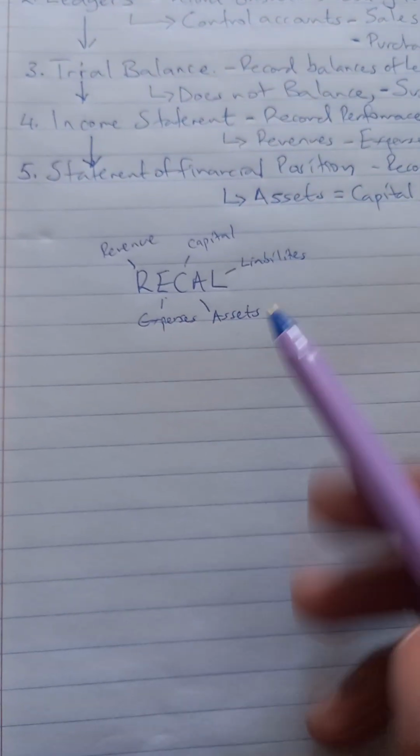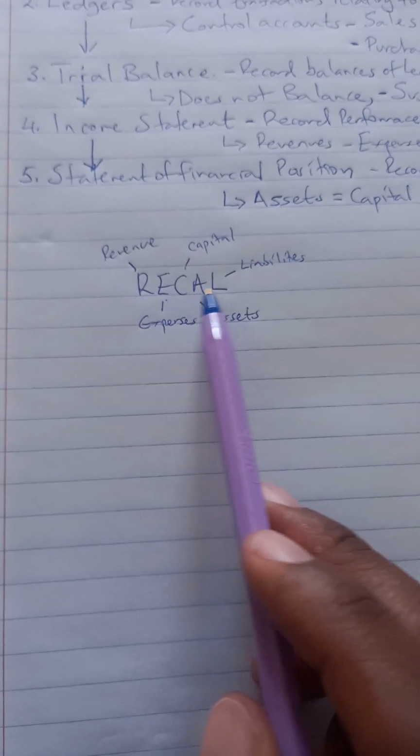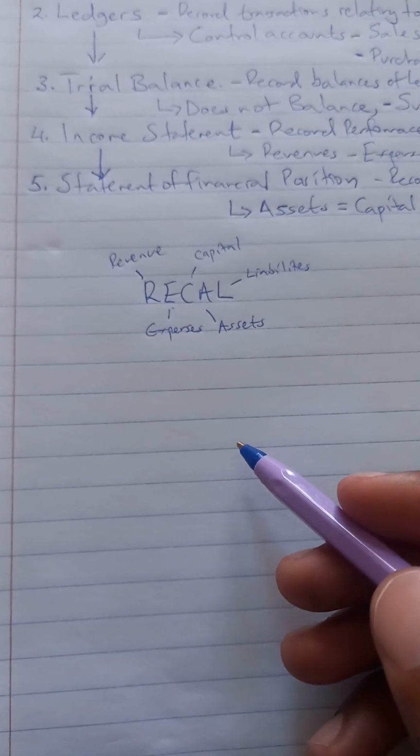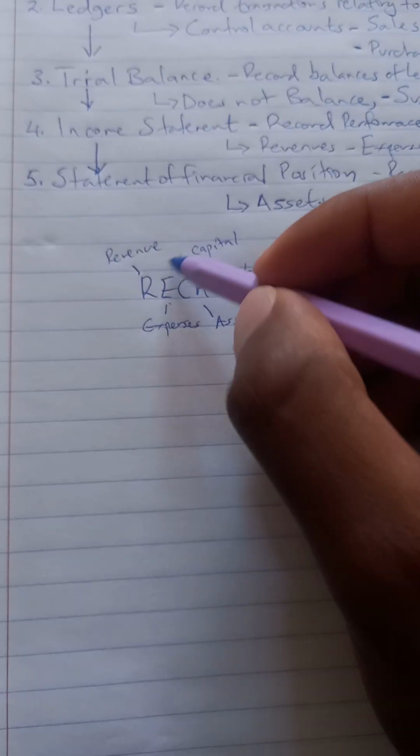Okay, so we will use these letters which are alternating to each other because they share a common factor.